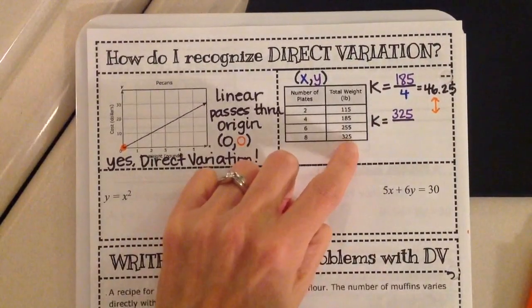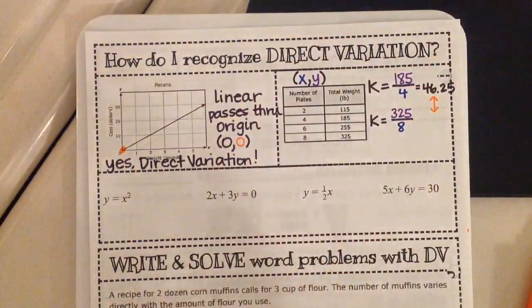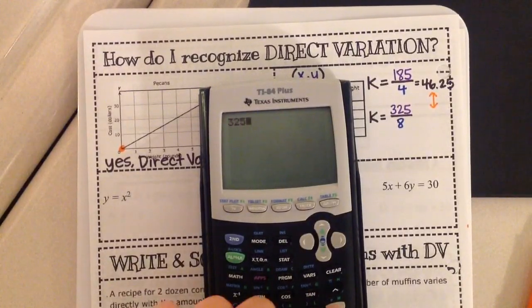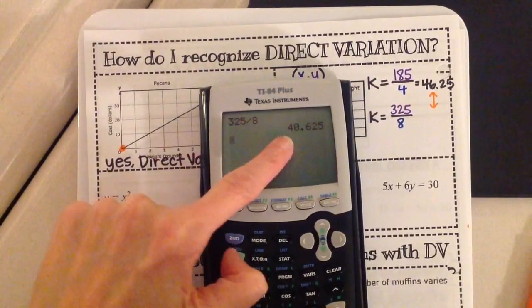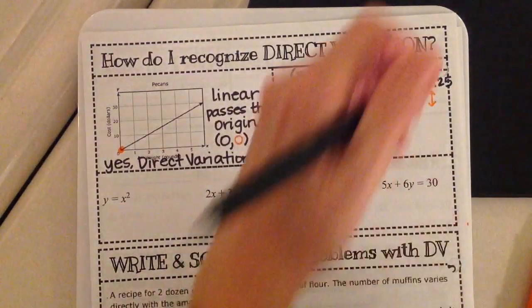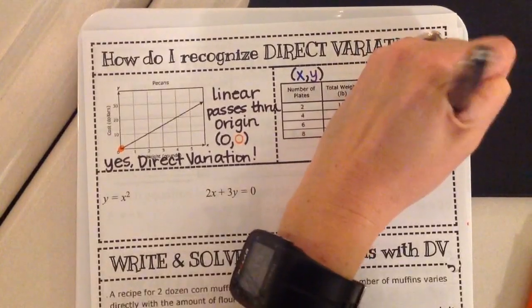And because I picked that output value, I have to use the 8 as my input. Now I'm going to do the math in my calculator. I'm going to clear my calculator and do 325 divided by 8. And that tells me it is 40 and 625 thousandths.